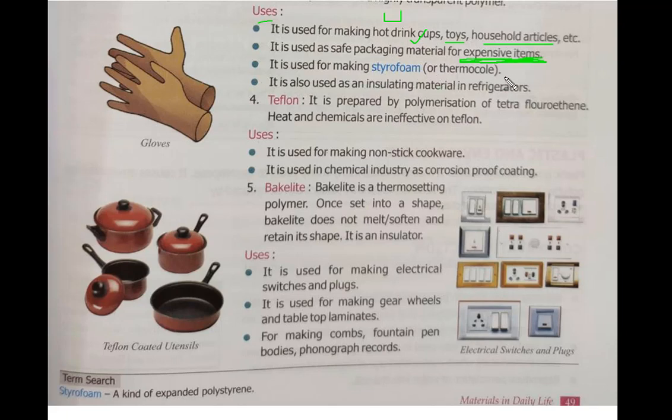styrofoam, that is thermocool. Thermocool everyone knows. You should remember this name because this name is unknown. So a question might come from this name, like what is the meaning of styrofoam or define styrofoam. So this is the synonym of thermocool. It is also used as an insulating material in refrigerators.